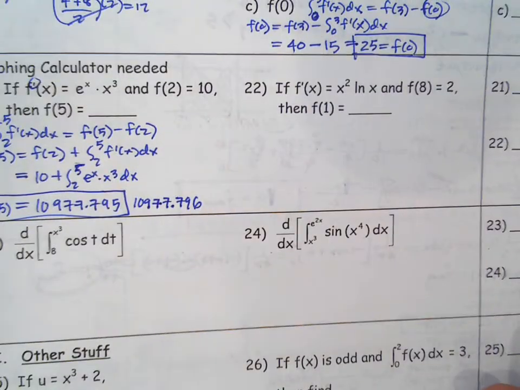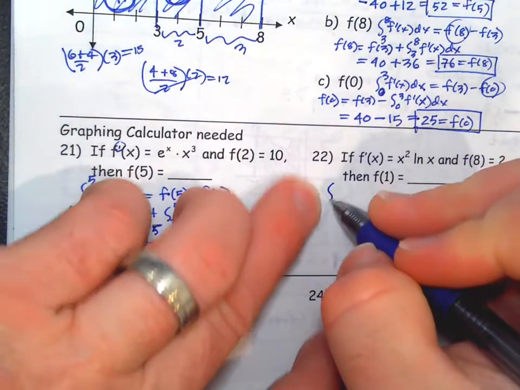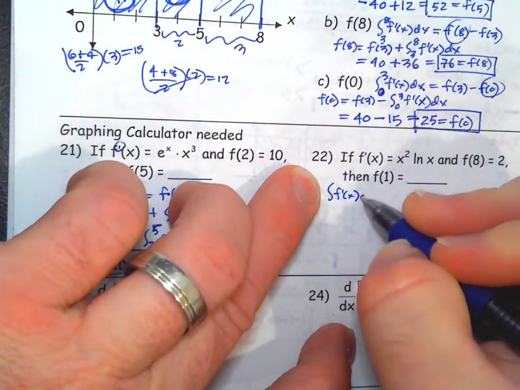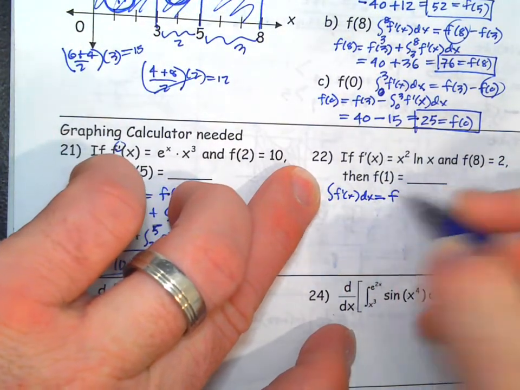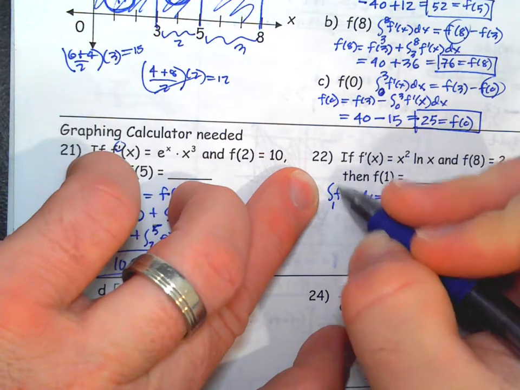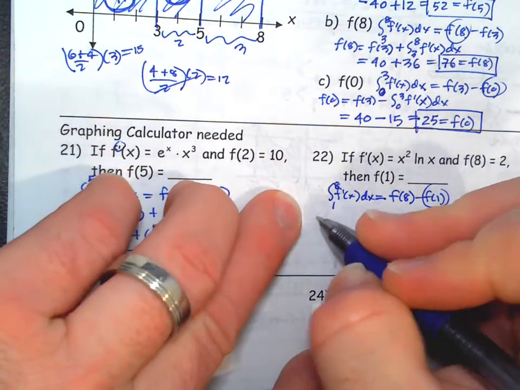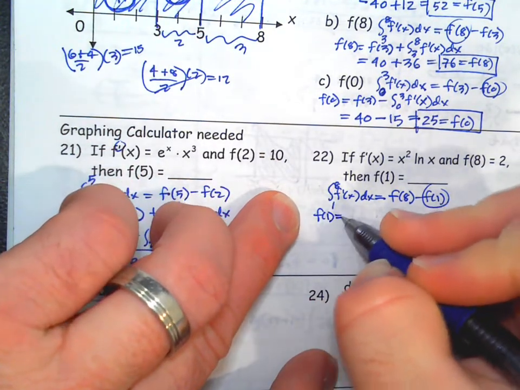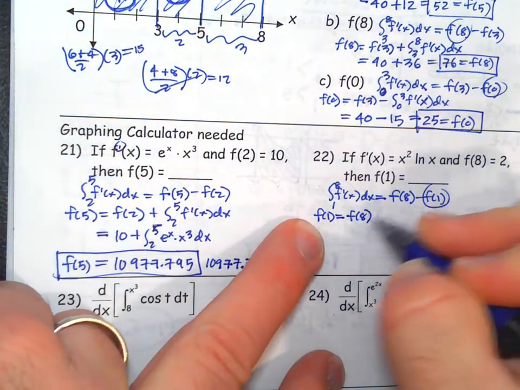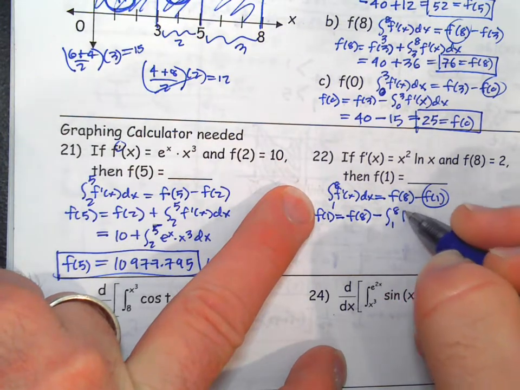Okay, so next one, same idea. If we integrate f prime of x dx, we get f. We have 8, we want 1, so I'm going to go 1 to 8, f of 8 minus f of 1. This is what we're trying to find, so I'm going to solve for that. F of 1 equals f of 8 minus the integral from 1 to 8 of f prime of x dx.